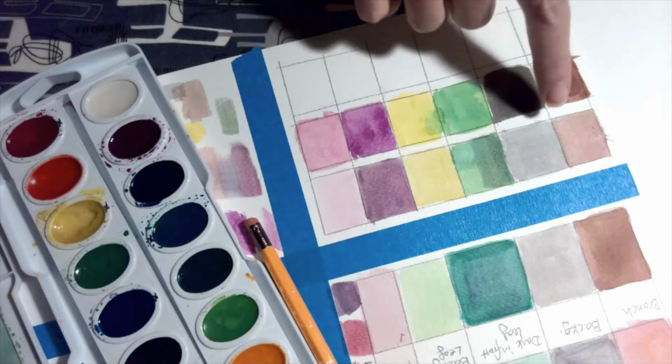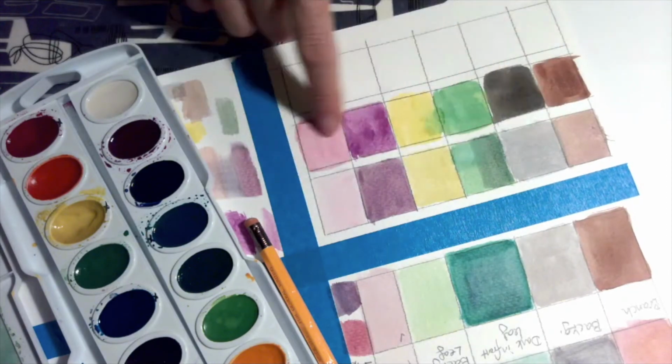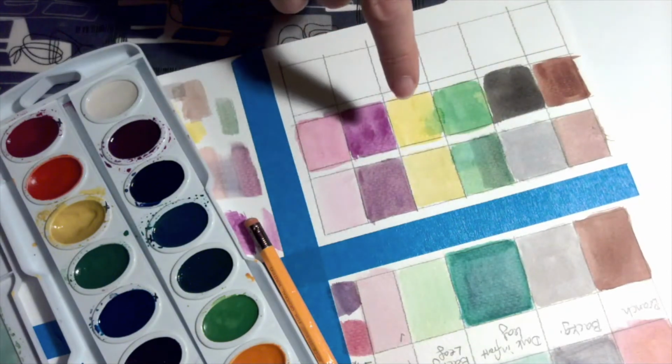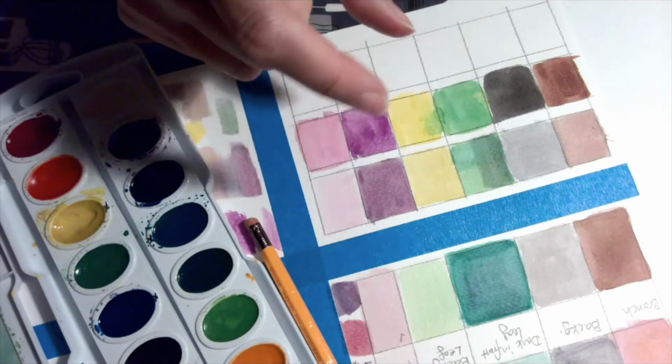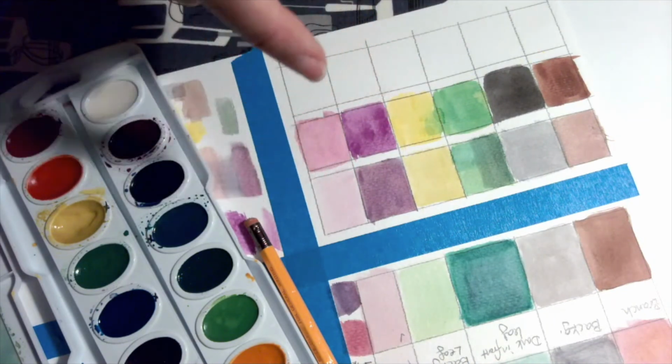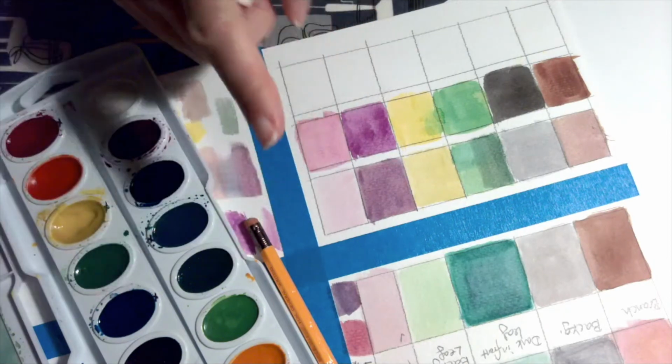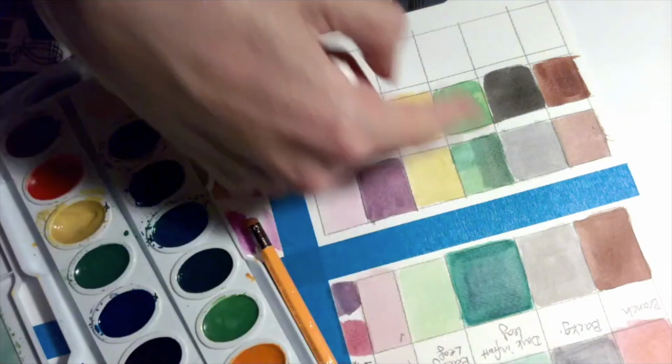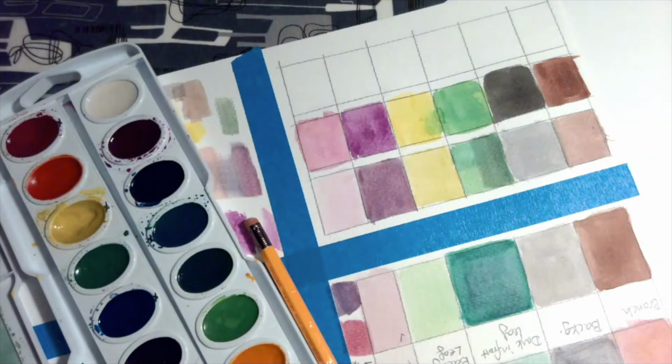So these are going to look, the variety of colors is going to look greater in daylight and in person than it is on camera. But these kinds of subtle differences are what I mean by changing your palette.